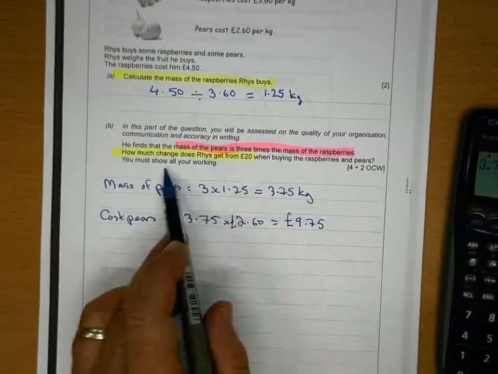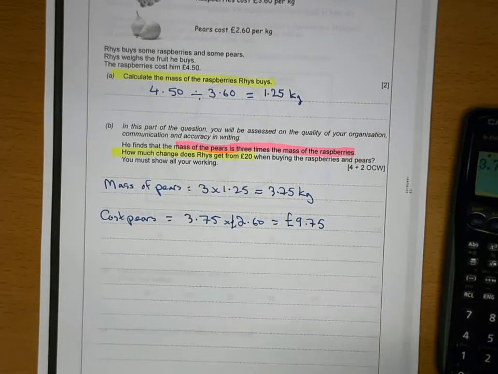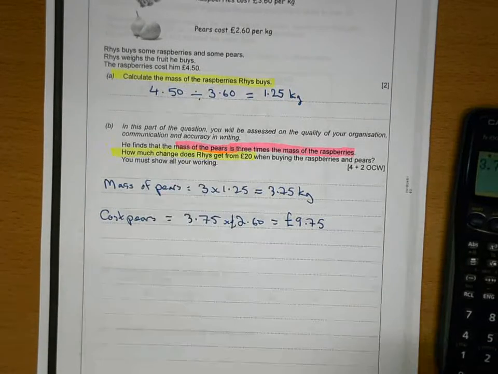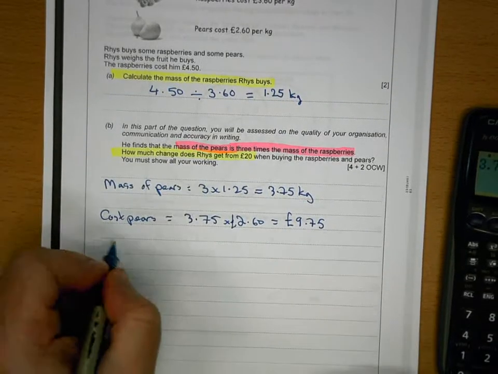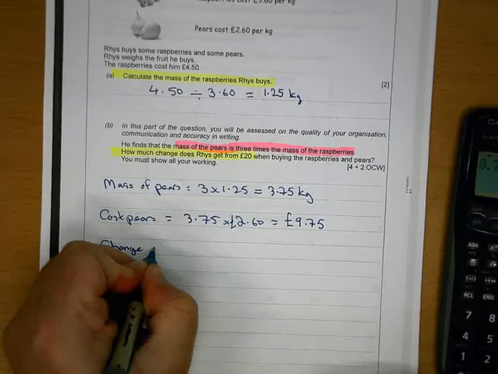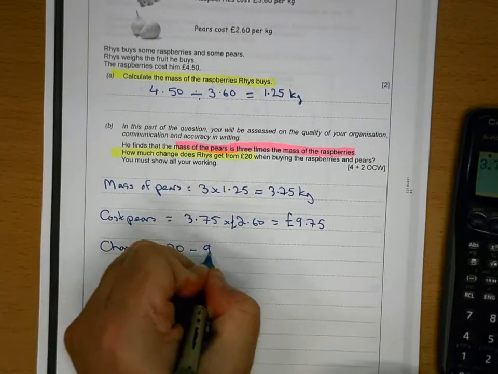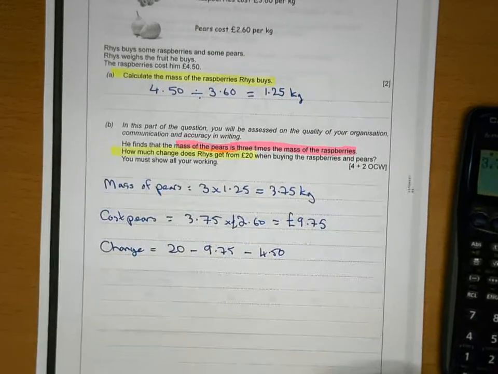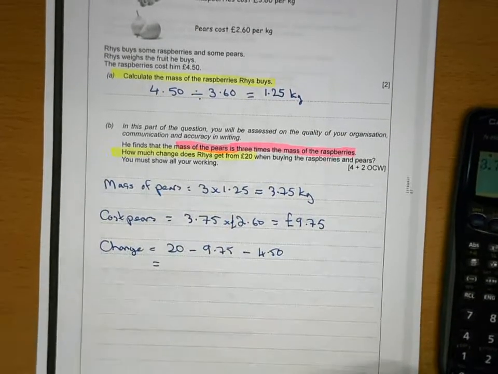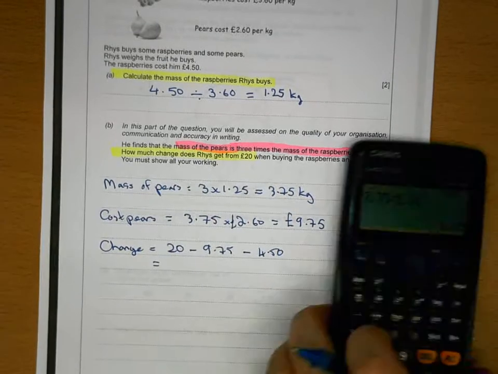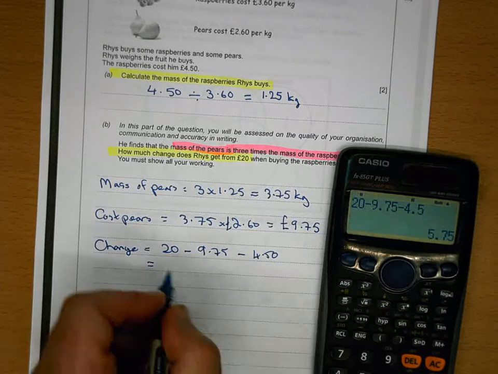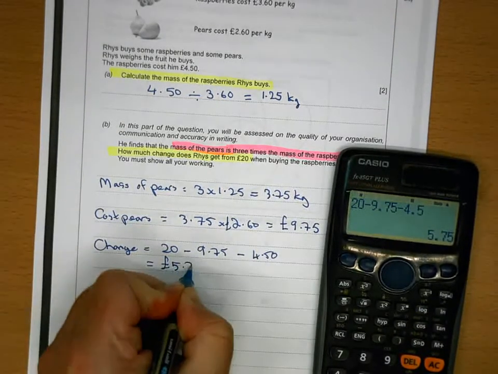He really loves his pears. How much change does Reese get from £20? Well, I haven't worked that out yet, but I know he's bought £9.75 of pears and £4.50's worth of raspberries. So the change will be the 20 quid less the £9.75 for the pears, less the £4.50 for the raspberries. So 20 less 9.75 less 4.50, £5.75.